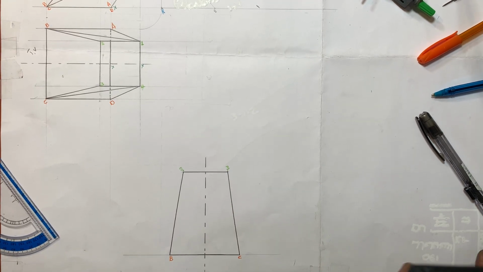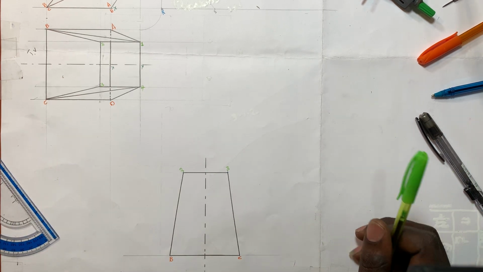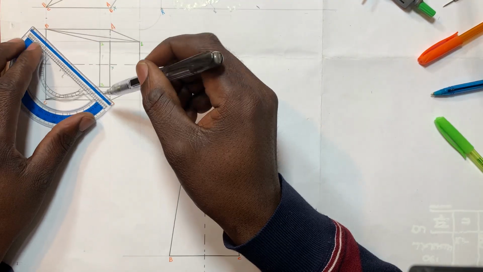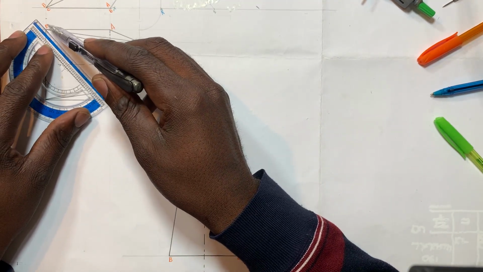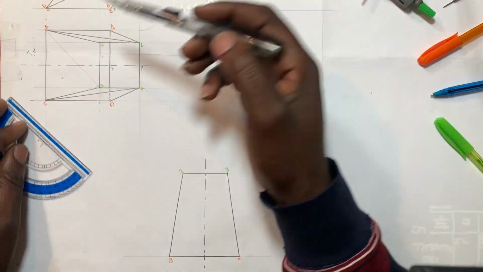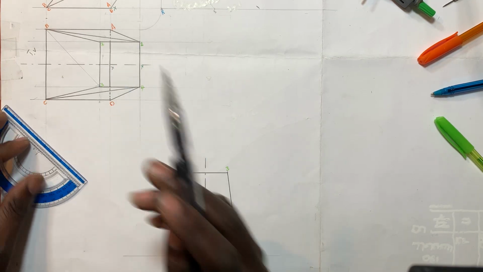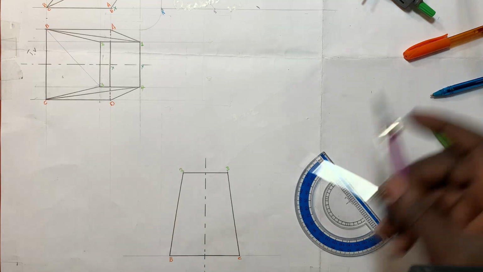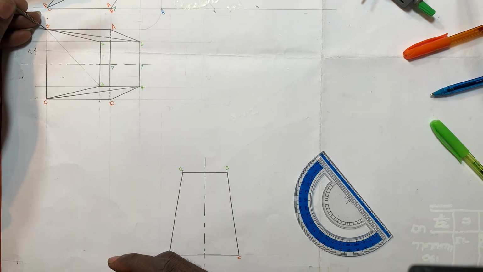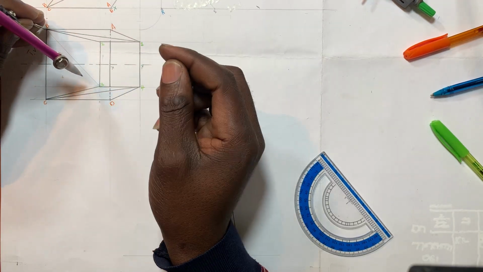Understand? So another method of proving this that is correct like this is to come and have what? An imaginary line from B to 3. This line must be the same as C to 2. Understand? And come and place your drawing compass at B to what?